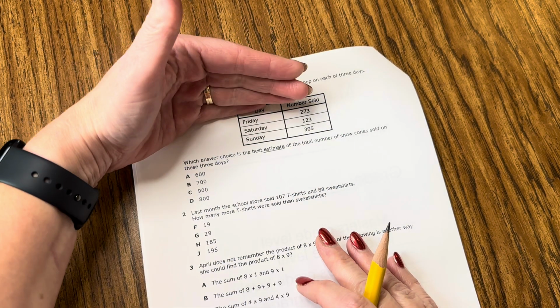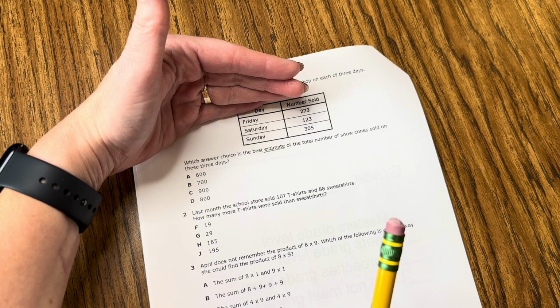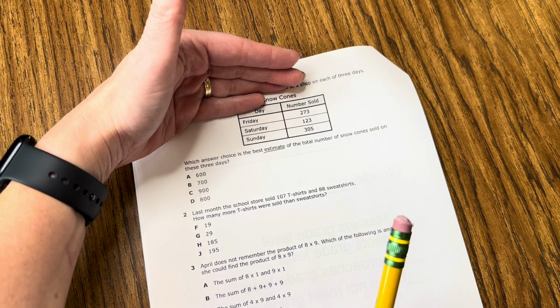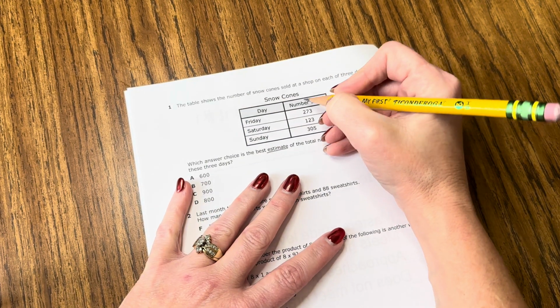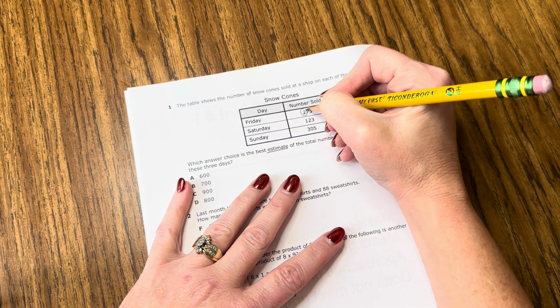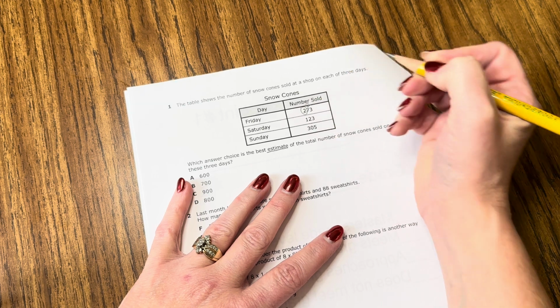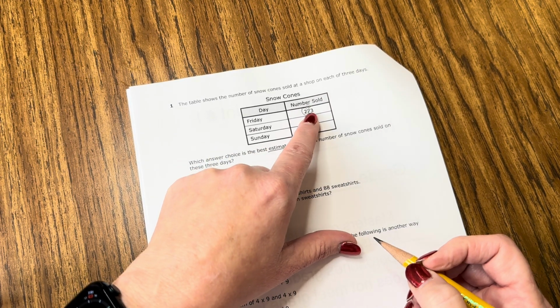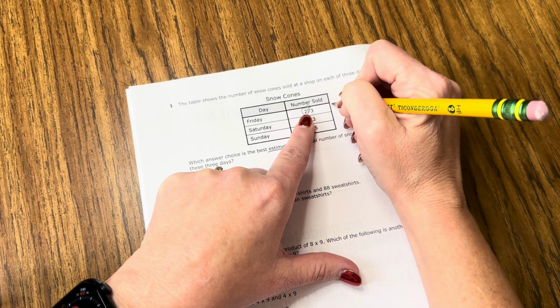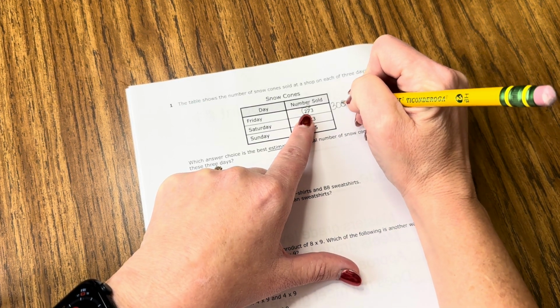It's either going to be 200 or 300. I can see that it's closer to 300, but I can also use our rule. Mark your place, look next door, 5 or more, add 1 more. So 7 is more than 5, so my 2 becomes a 3, and the zeros follow.